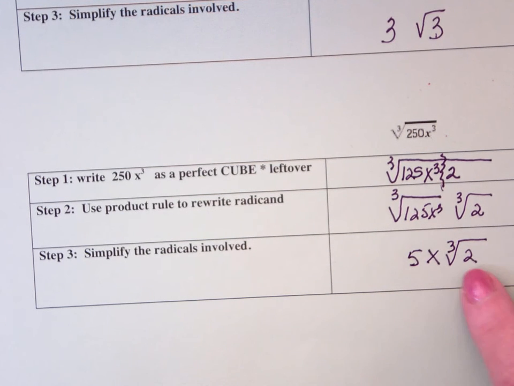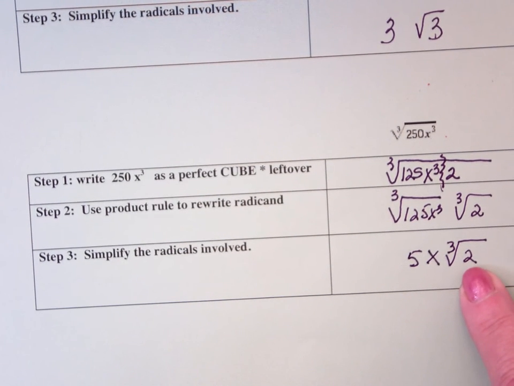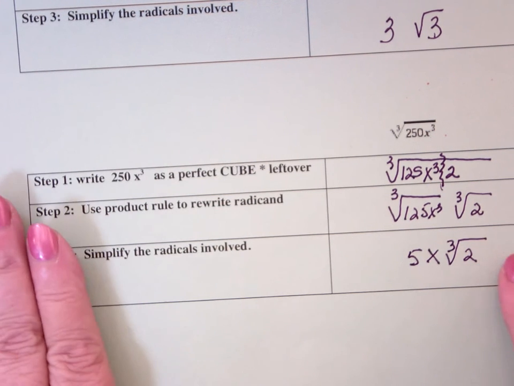Because this can't be broken down anymore, and the best you can do is a decimal answer. So you just kind of leave it alone.